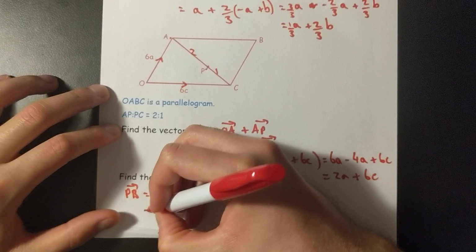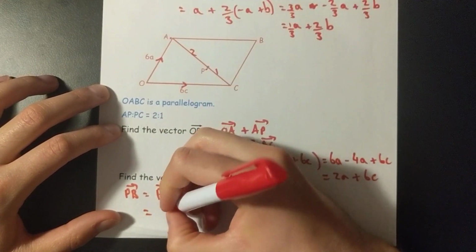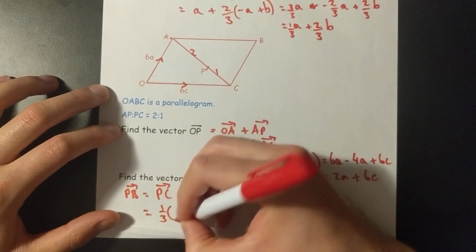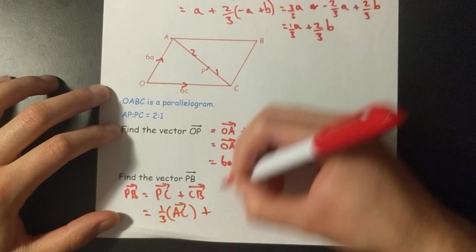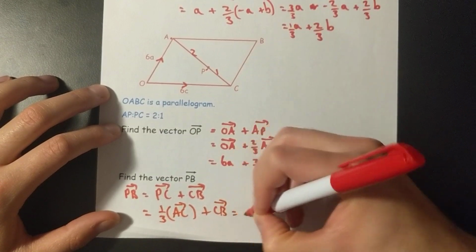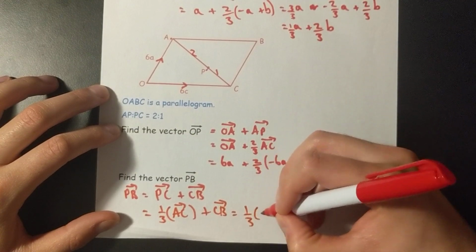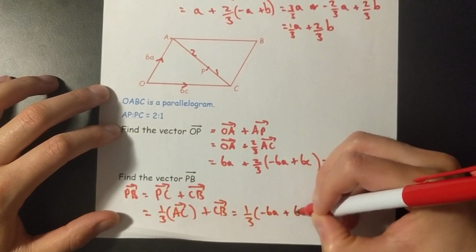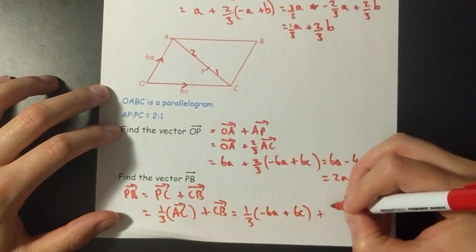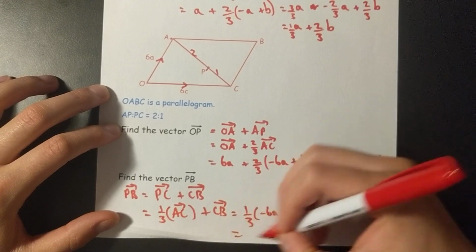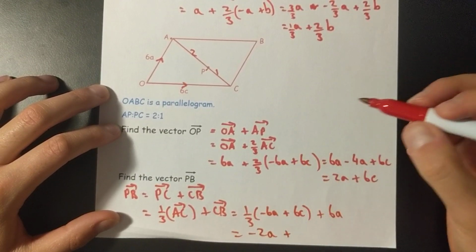So P to C is a fraction of this whole vector. That is 1/3 of the vector A to C plus C to B. So A to C, we've already talked about A to C. A to C is negative 6a plus 6c, and C to B is easy. It's a parallelogram. That's going to be 6a. So 1/3 of 6 is 2, so that is negative 2a plus 1/3.